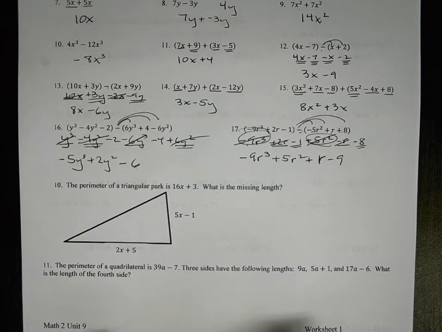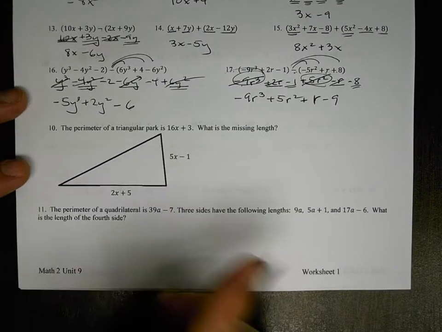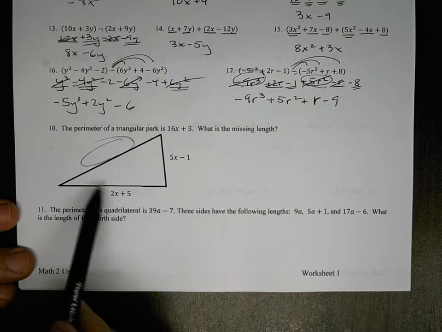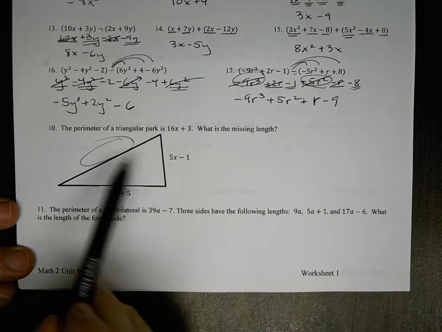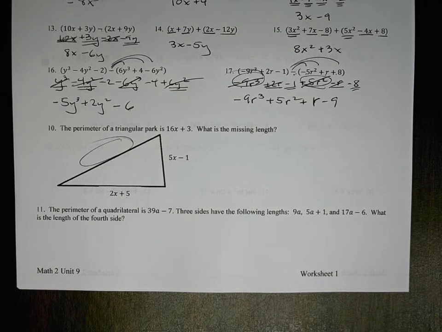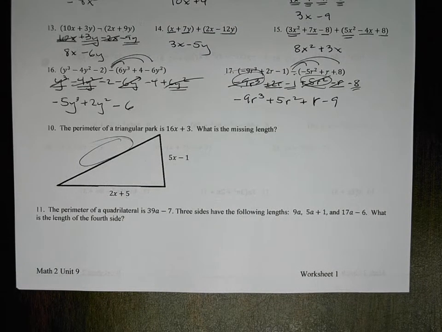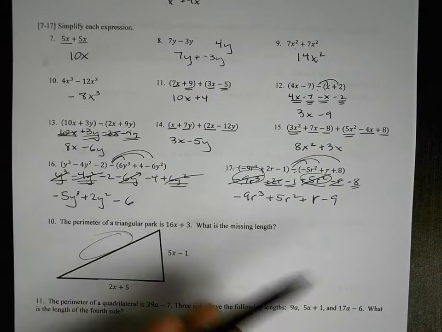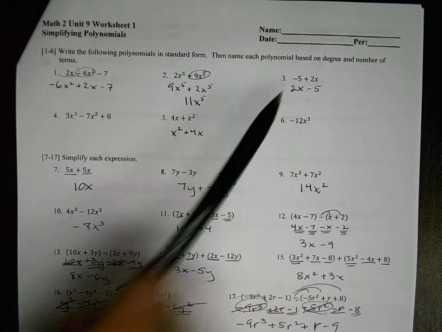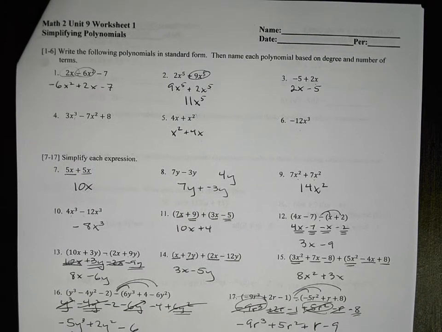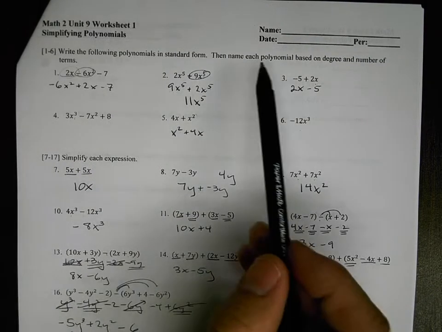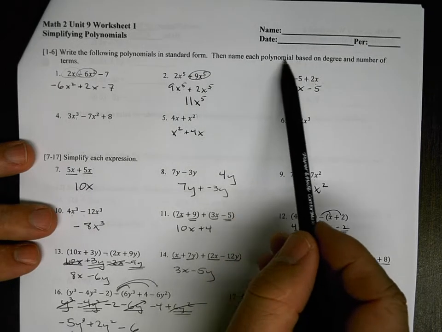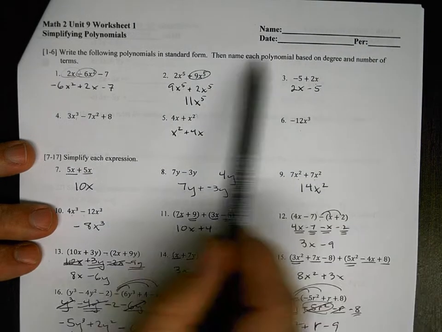All right, number 10. So we have a triangle, and we have to add these three sides together. Other question. Yes. Like you're doing it on Friday, you said we had to do like the second degree. Do we have to put that on here? Yeah, you were supposed to put it on there. It asked you to put it on there, I think just on the first 6. Yeah, but so we do put it on, right? Yeah, you were supposed to then name each polynomial based on the degree and the number of terms.